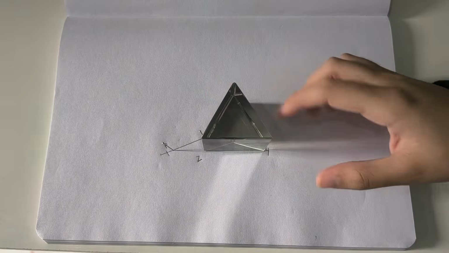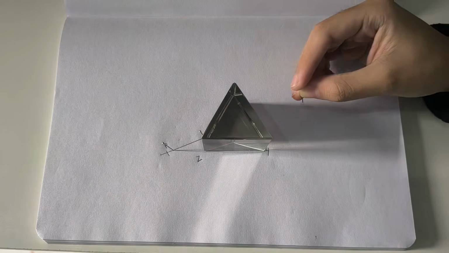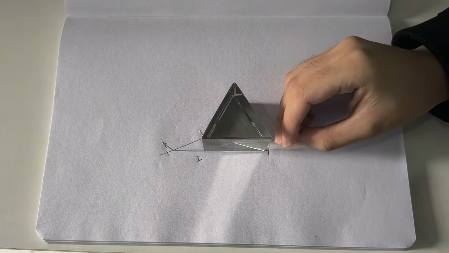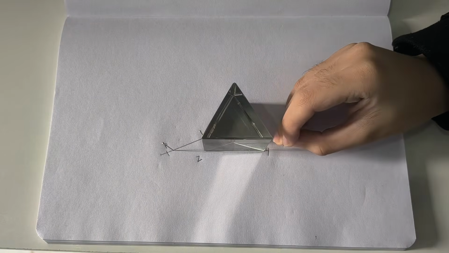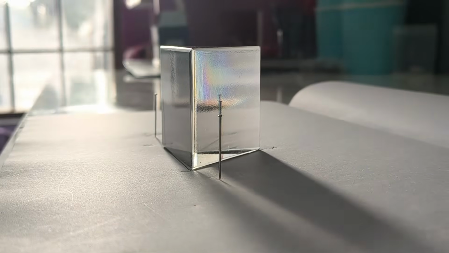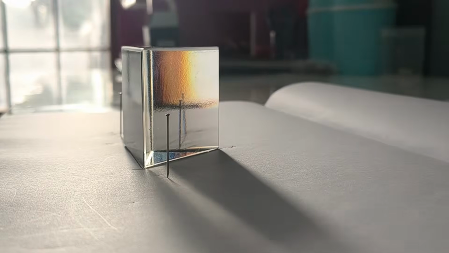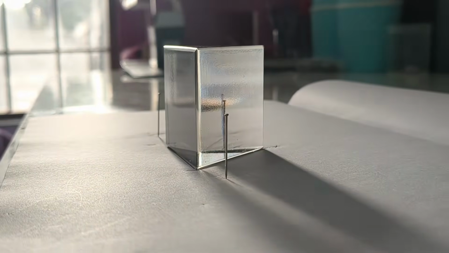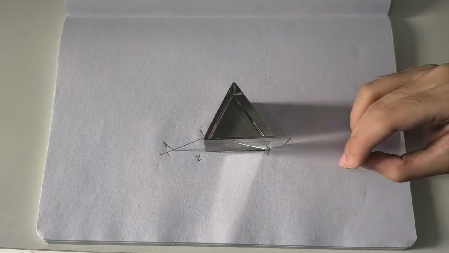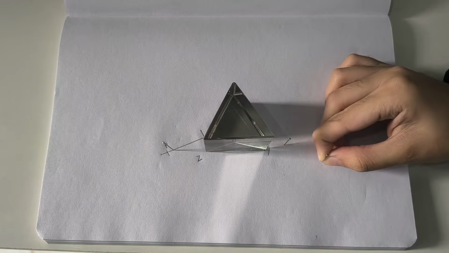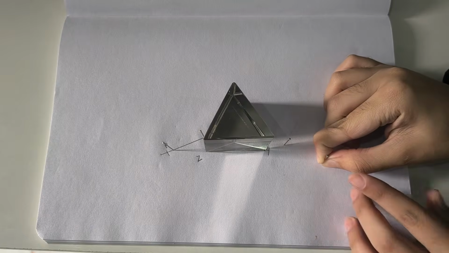Now look through the prism from the other side. Fix a pin C such that it appears to be in straight line with the images of A and B. Fix another pin D a few centimeters away from pin C such that they all appear to be in a line.